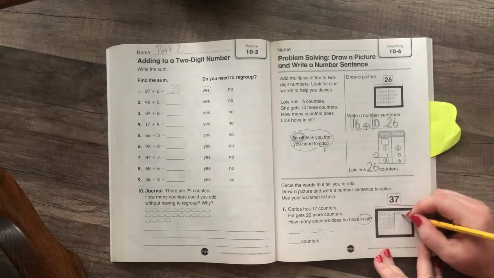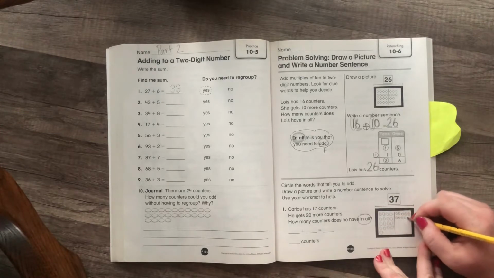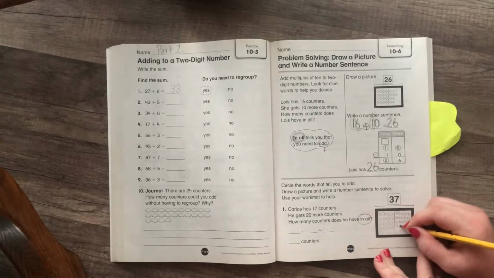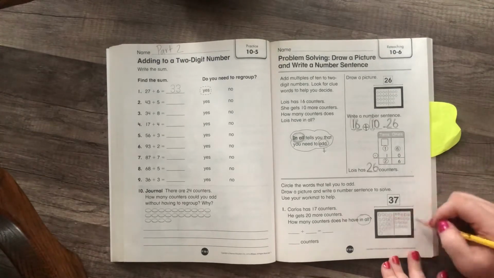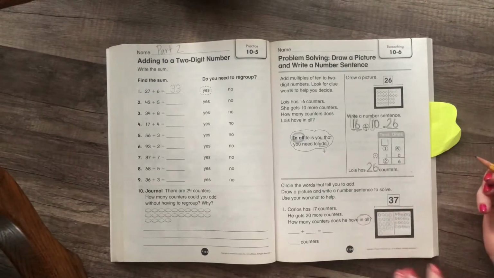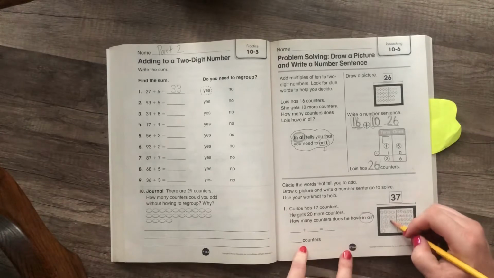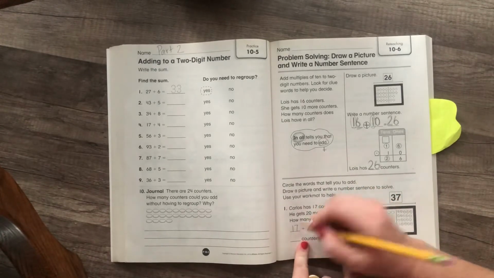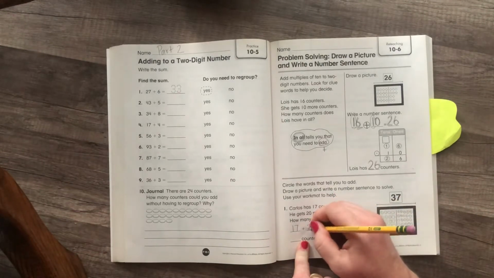Okay, so all these together equal 37. So we're going to be putting here, what was our number that we wrote here? We're going to write the number here. So 17 was first. Then we drew our 20. So we're going to draw 20 here.